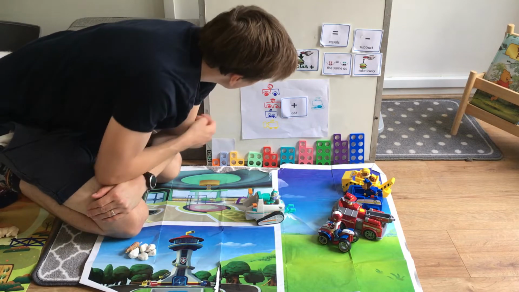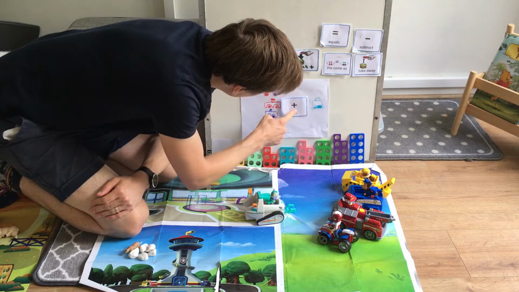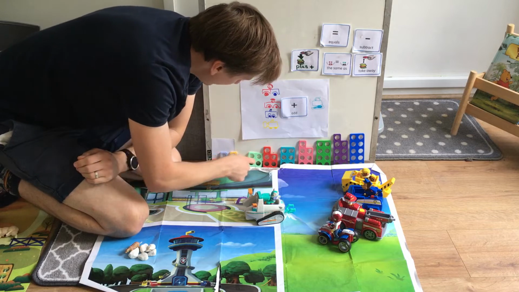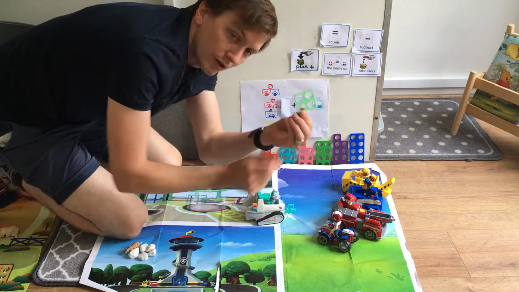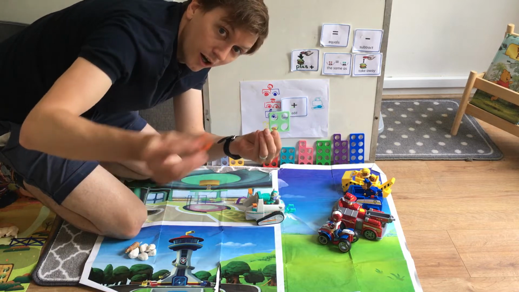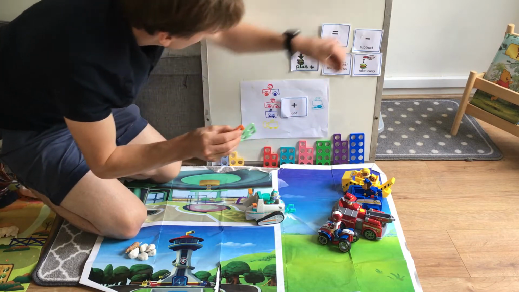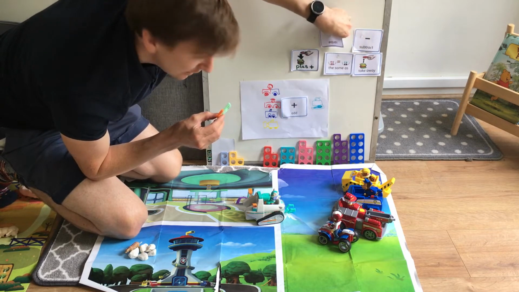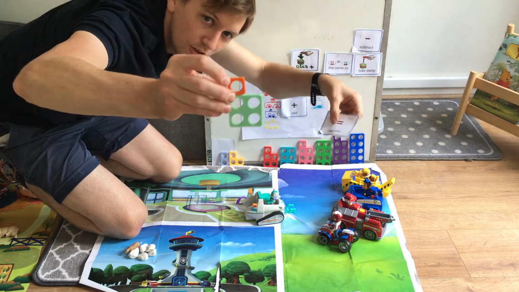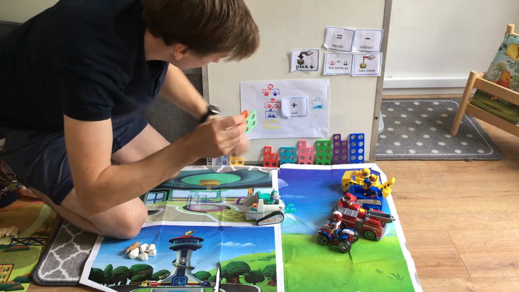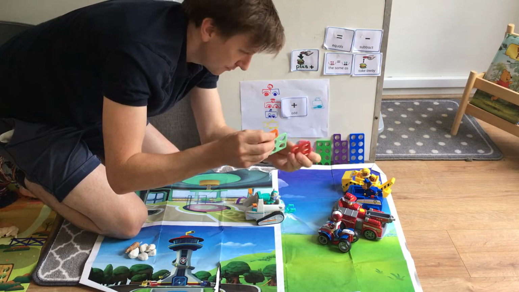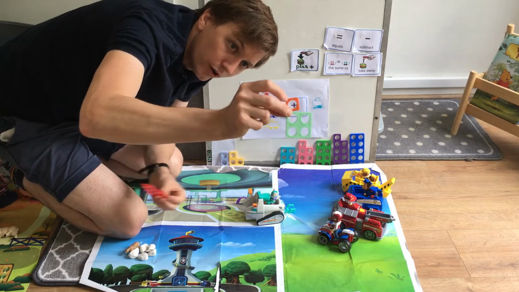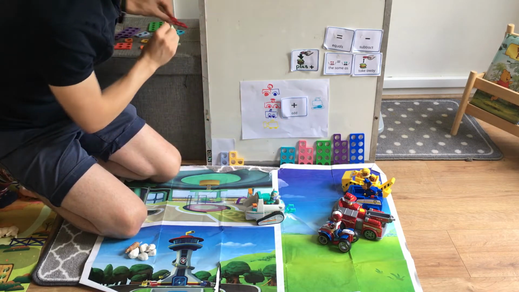Okay, so I've got 1, 2, 3, 4. Add 1. I wonder if you know what that makes. Where's my 4? Here's my 4. And I'm going to add 1. What does that equal? 4 add 1. Can you see? You got it. It's the same as a 5, isn't it? 4 add 1 is the same as 5, or it equals 5. Okay, fantastic.